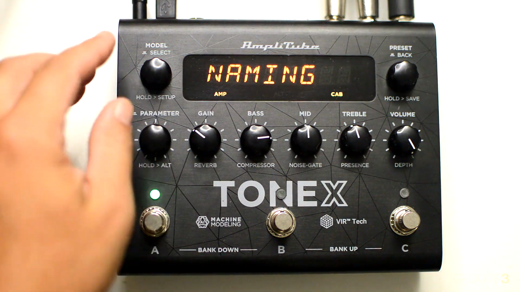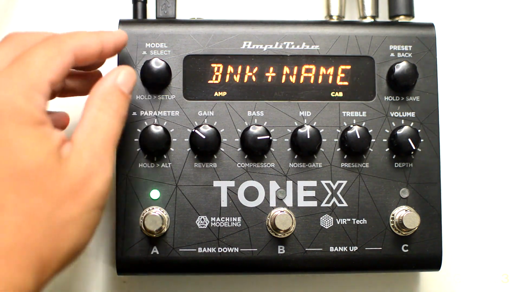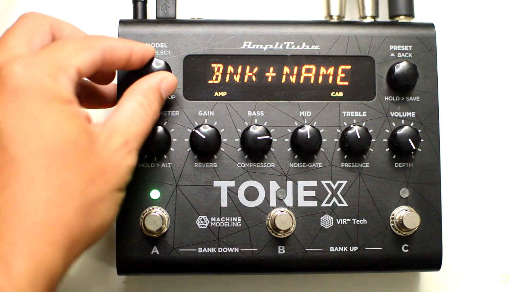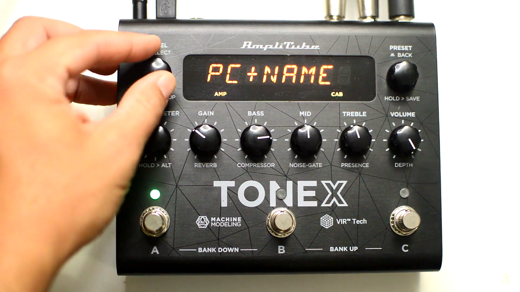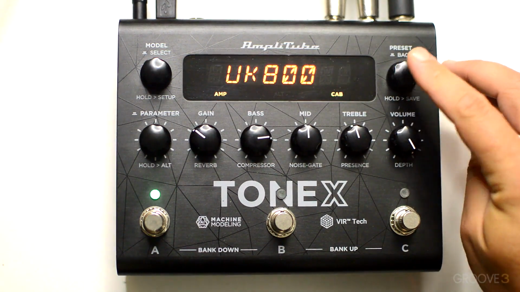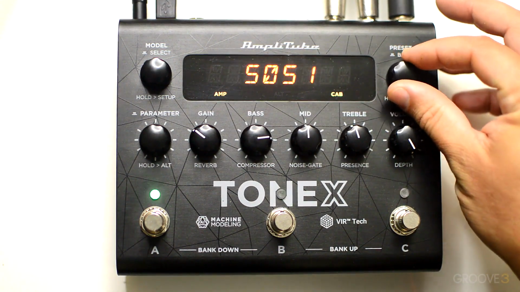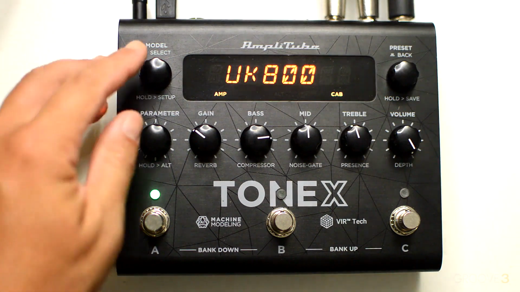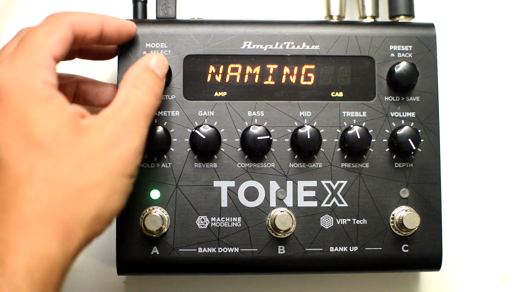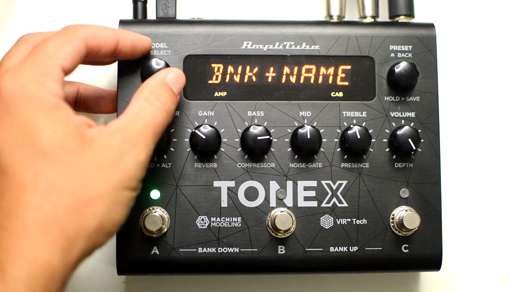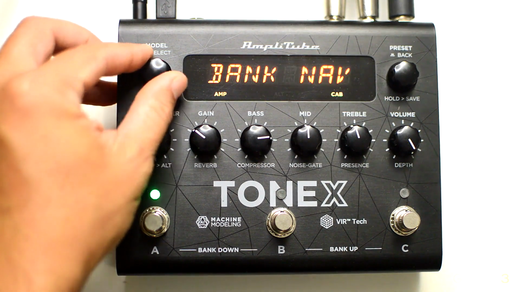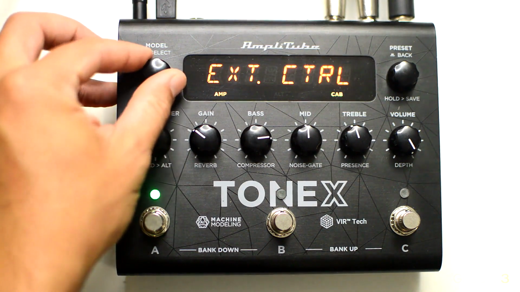For example, I can change the way things are named. So if I click in here, it's going to show the bank name. But maybe I only want to show the name. So if I choose that and go back out, now on the presets, I'm only going to see the name. But let me change that back. I'm going to get into more of the global settings throughout the videos, but I just want to show you how you can go in here and change some things. So I want to show the bank name and the name. So that is fine.